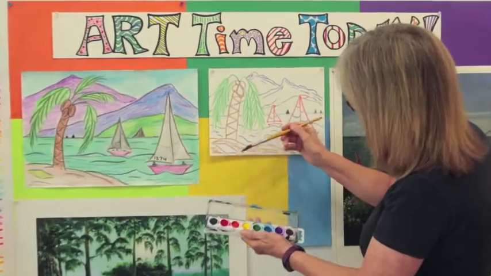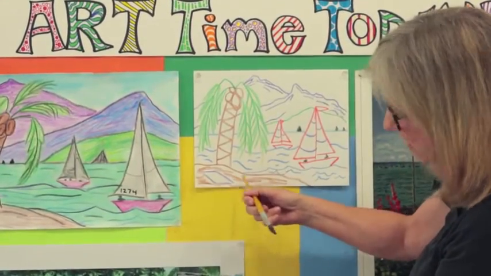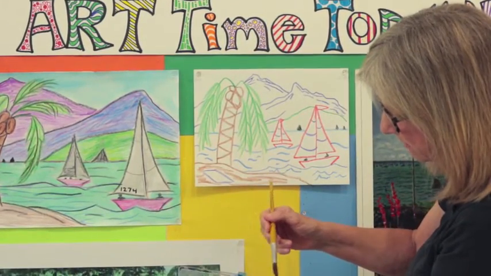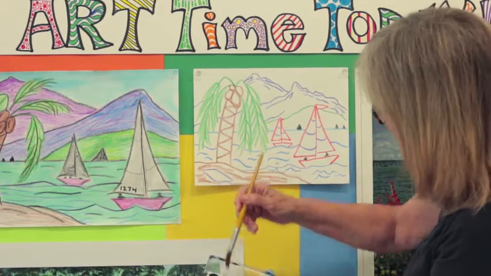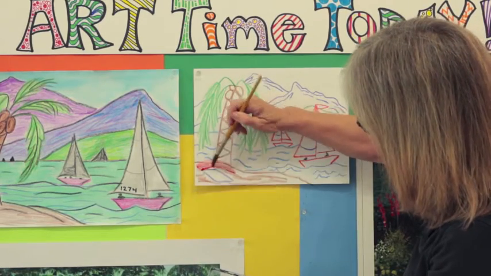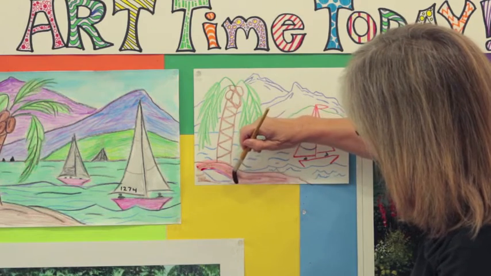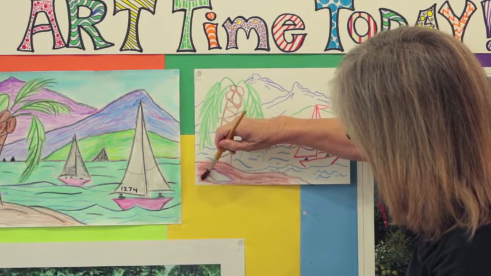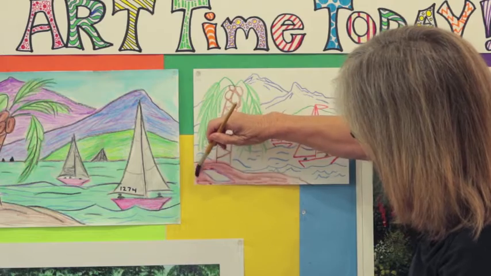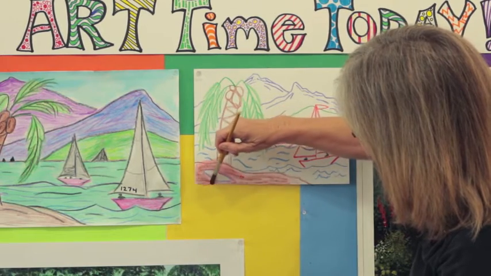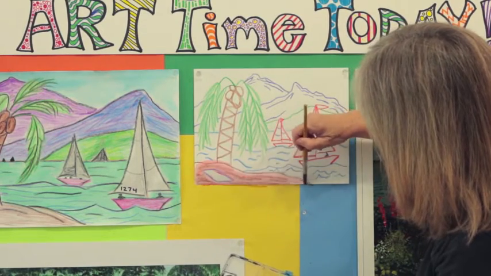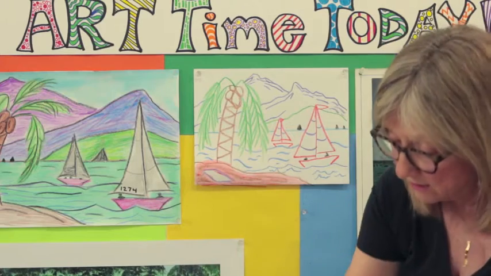So I'm going to start out with my ground. Now, just because I colored it brown doesn't mean I have to paint it brown. I might want to paint pink sand. So here I got a little bit of red, and I can paint right across the sand. And I'm going to leave that beach towel unpainted. And after this little red part will dry, then I can go back and color that.